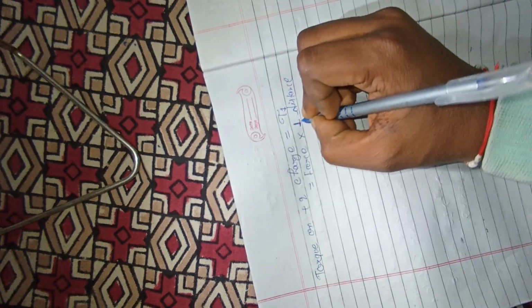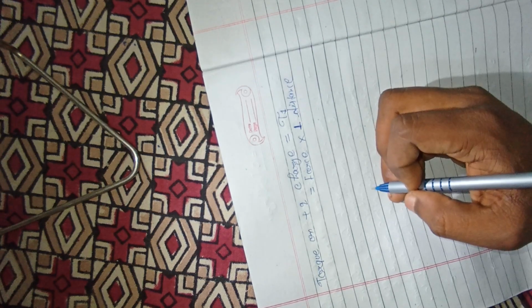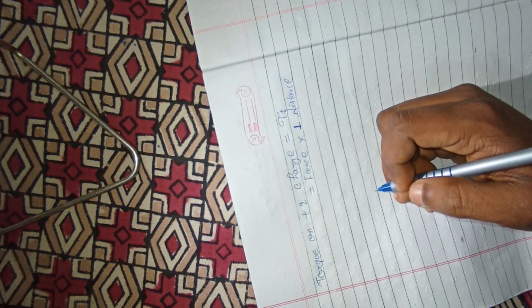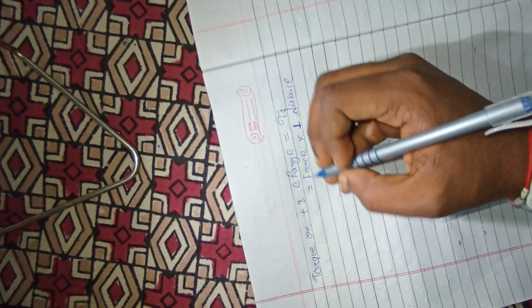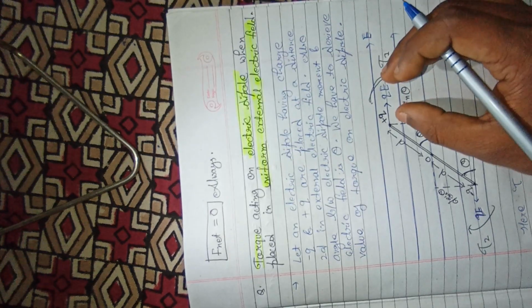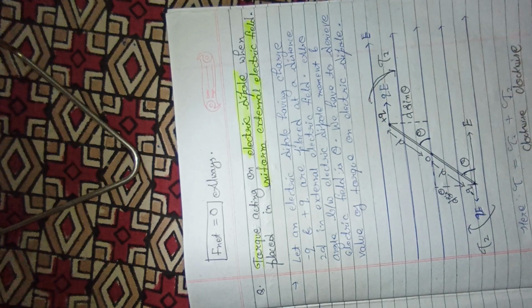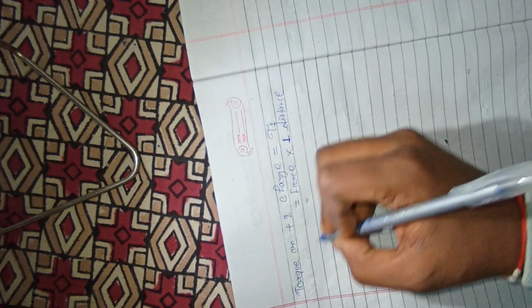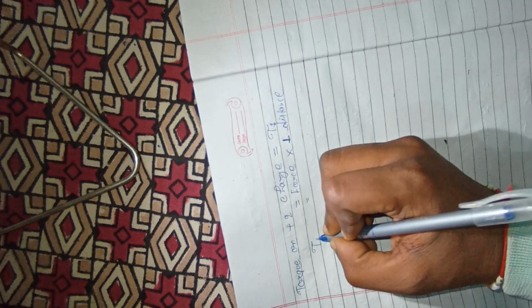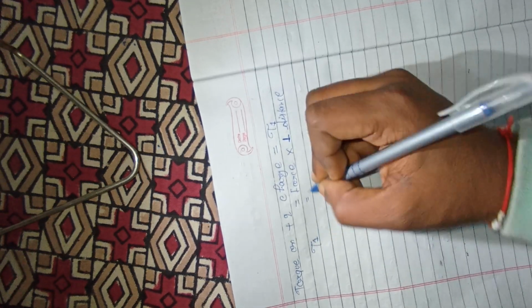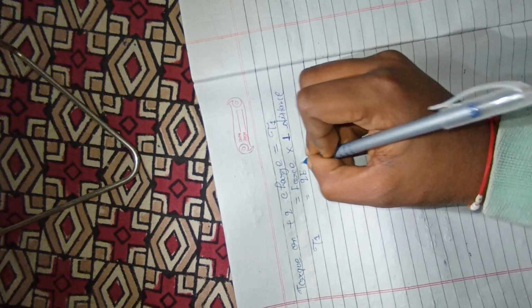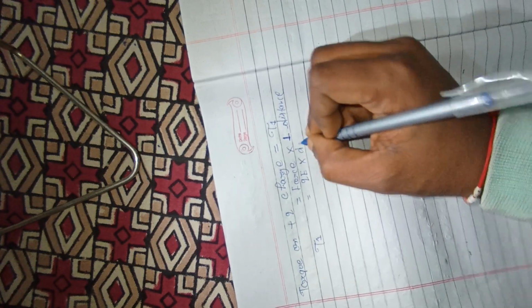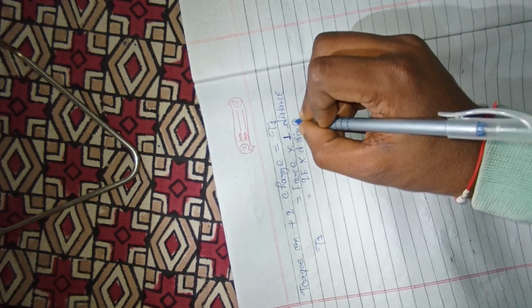We have force qE and perpendicular distance d sin theta. So tau 1 equals qE into d sin theta.